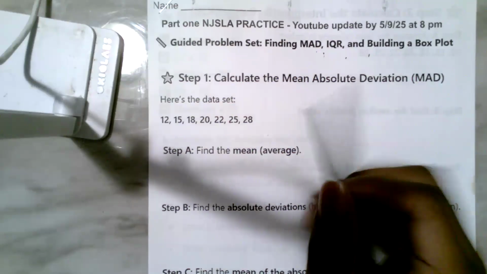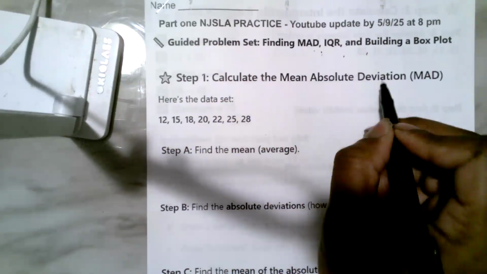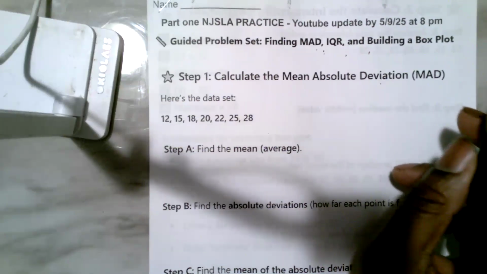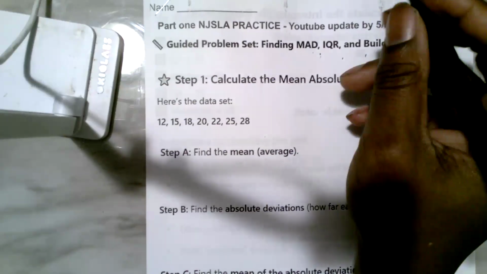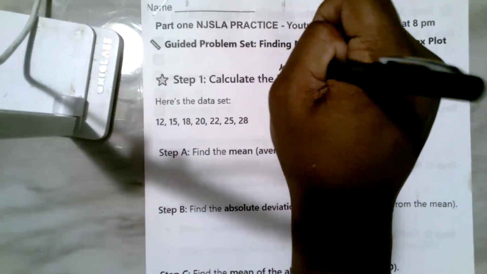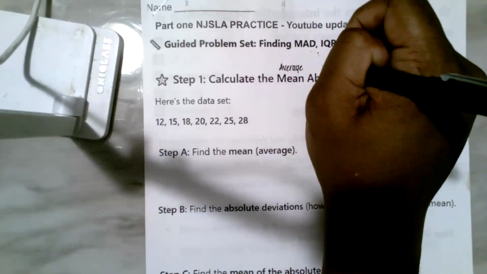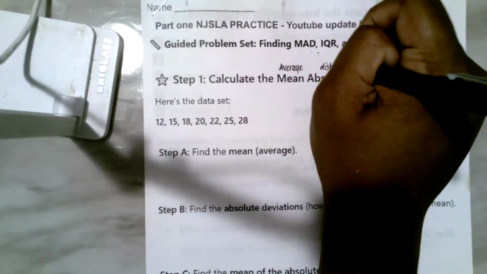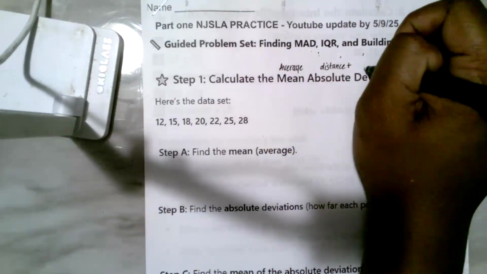So step one, when we are going to calculate the mean absolute deviation. The good thing about mean absolute deviation, I think, is that learning how to solve this is in the name itself, right? You have mean, which is the average, absolute, which means distance is always going to be positive, and deviation, right?